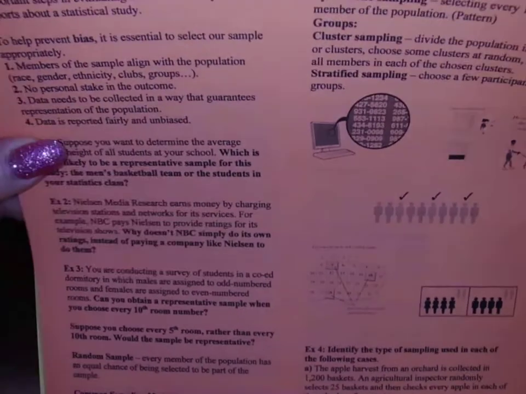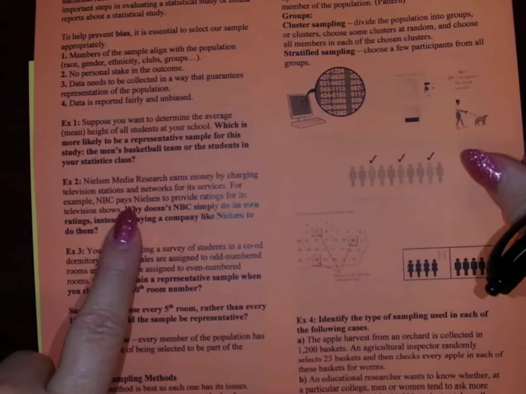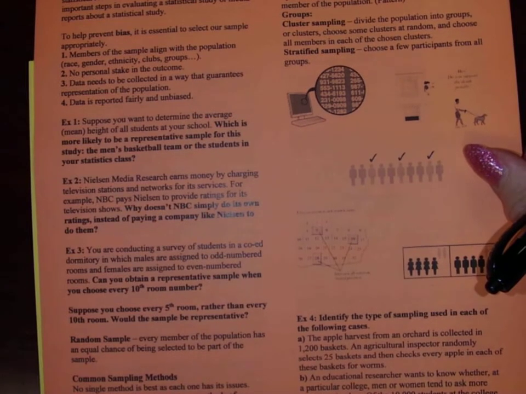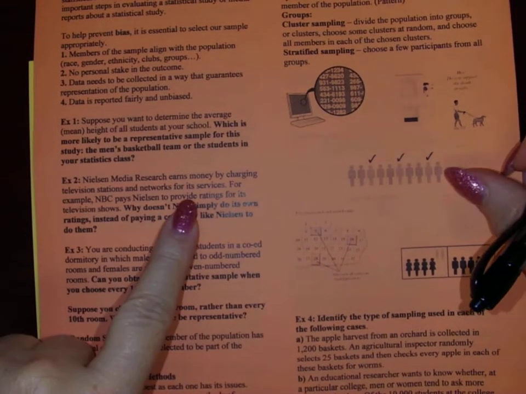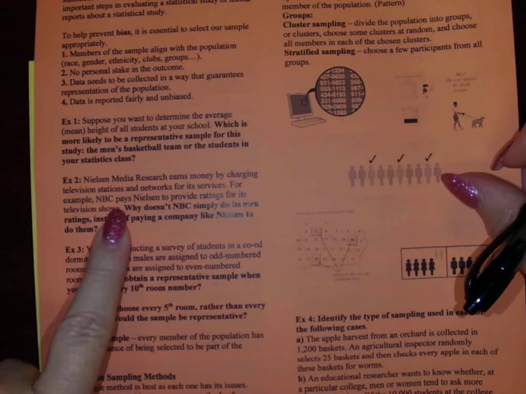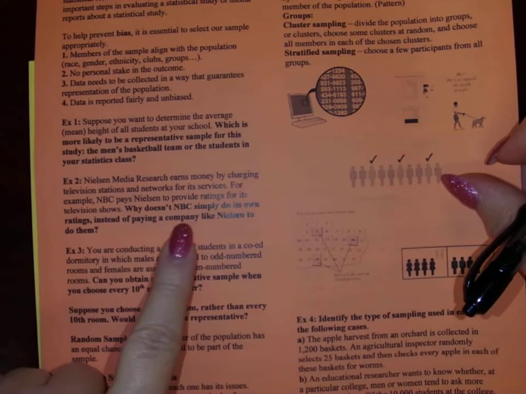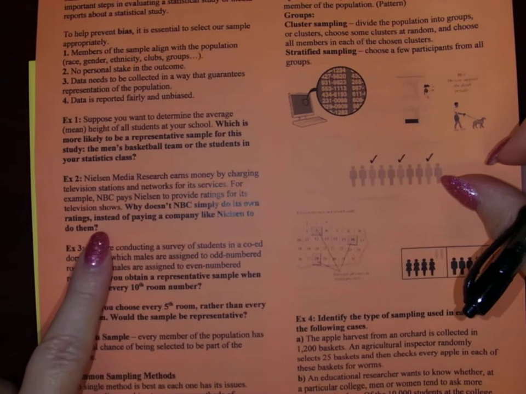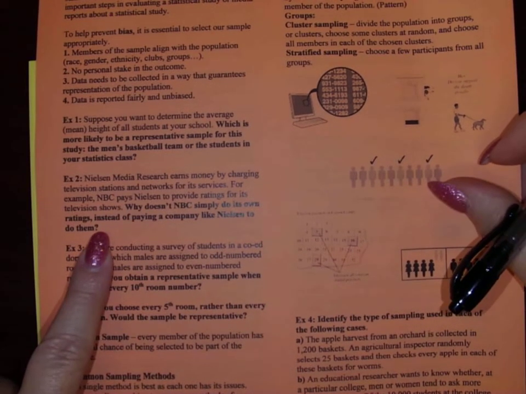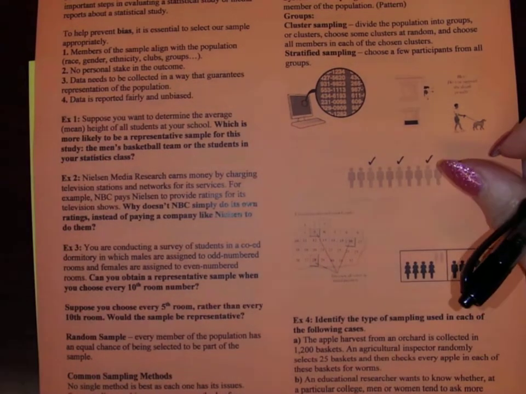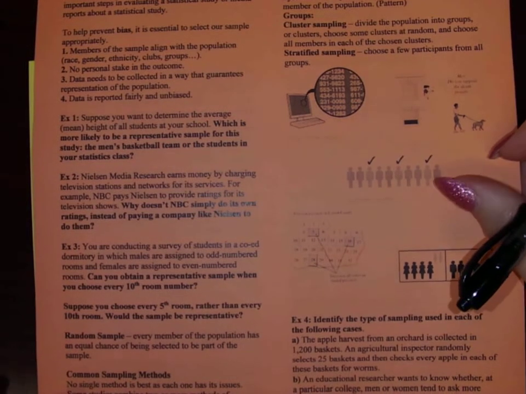All right, number 2. Nielsen Media Research earns money by charging television stations and networks for its services. For example, NBC pays Nielsen to provide ratings for its television shows. Why doesn't NBC simply do its own ratings instead of paying a company like Nielsen to do them? Well, if you remember, we were talking about bias.